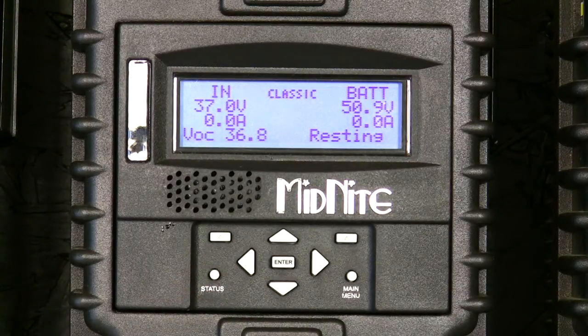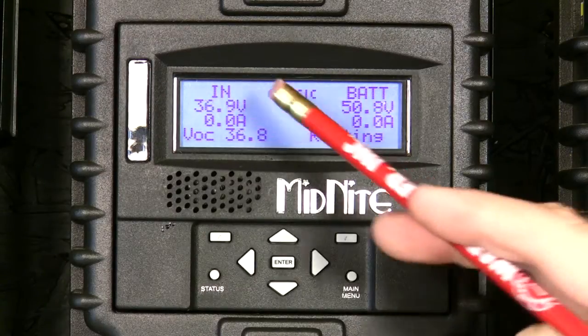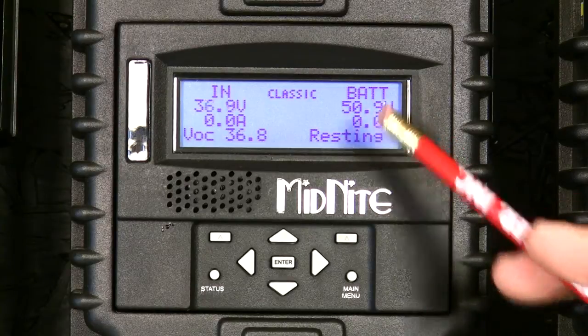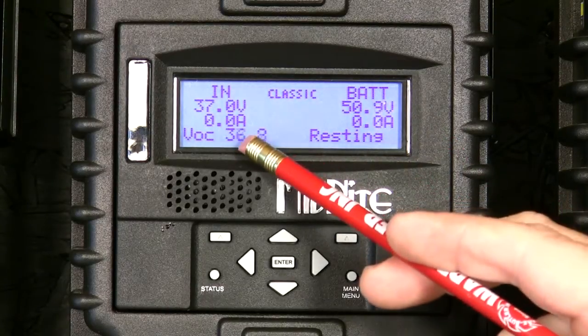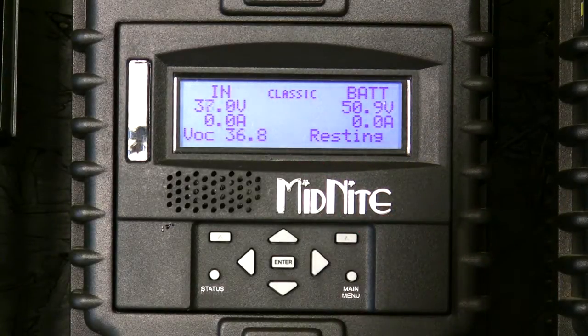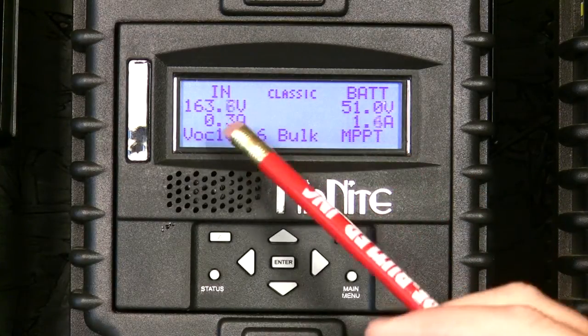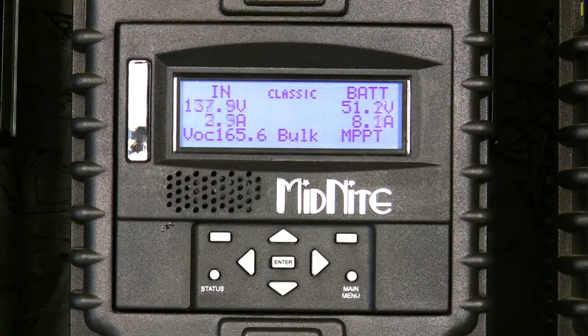Here we have more of a reading of the current sense and the voltage sense. We have the input voltage, the input current, battery voltage, the battery current, and the VOC of the array. The array breaker is off on this one. Let me go ahead and turn it on. Now you see the voltage jump up, the amperages are going to jump up. We'll let it do a sweep just so you can get a view of that. You notice the VOC of the array was 165.2.